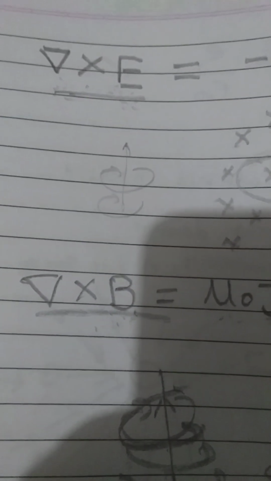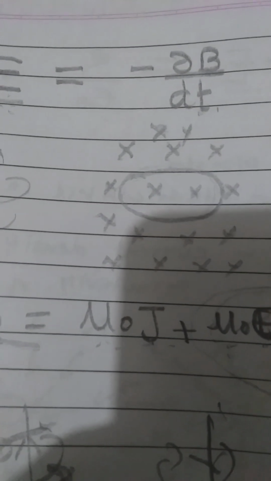Curl of E, electric field intensity, gives the rate of change of magnetic field with respect to time, and curl of magnetic induction gives you mu 0 into current density, that is current can produce the rotating magnetic field, and mu 0 epsilon 0 del E by del T means a changing electric field can also produce the magnetic field.